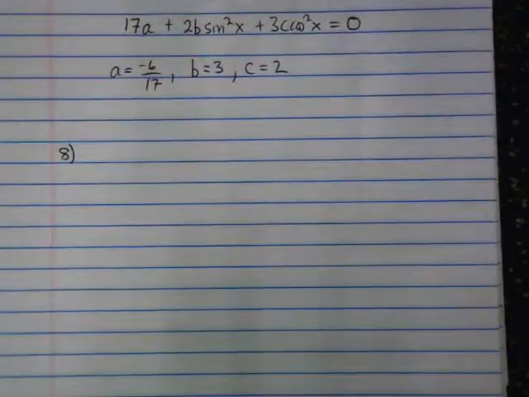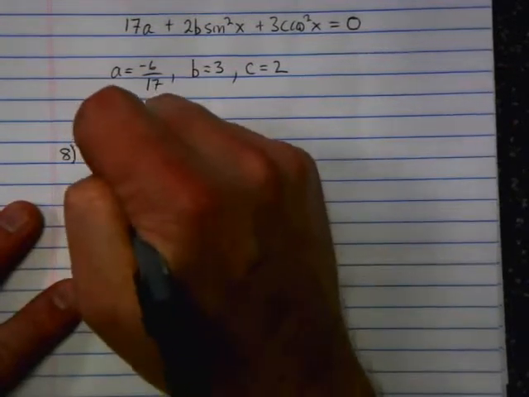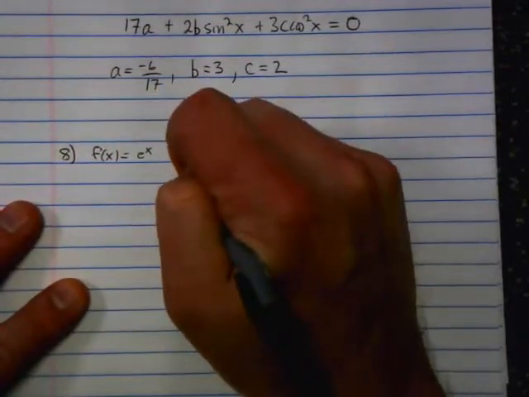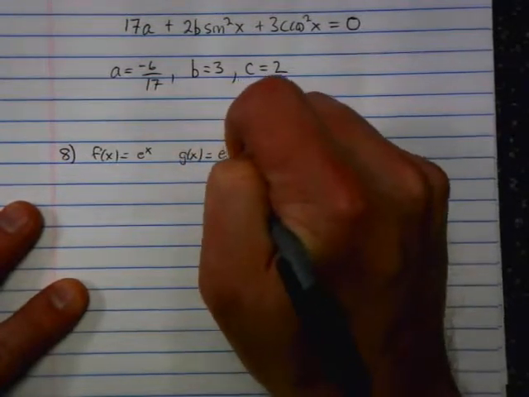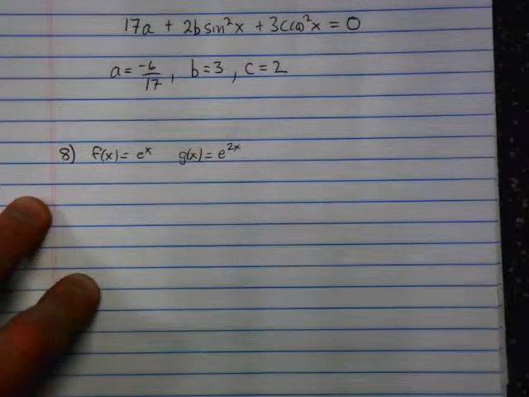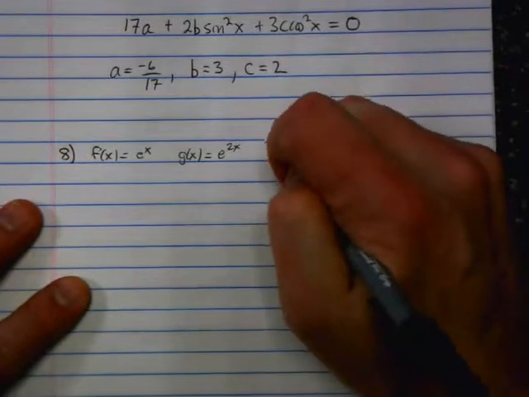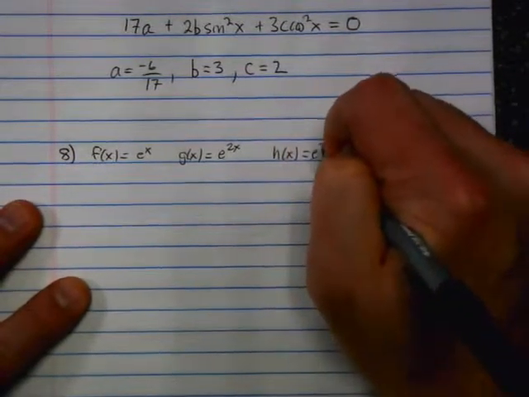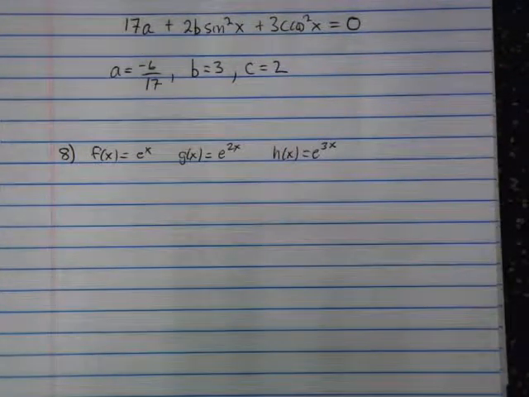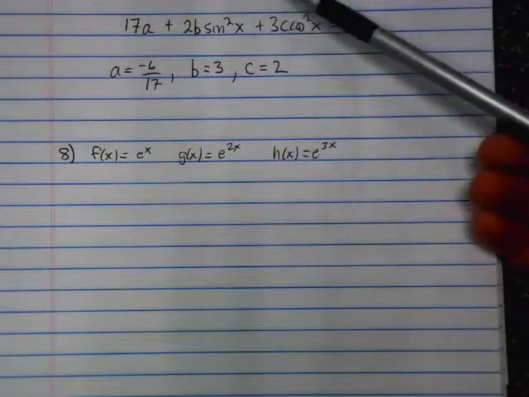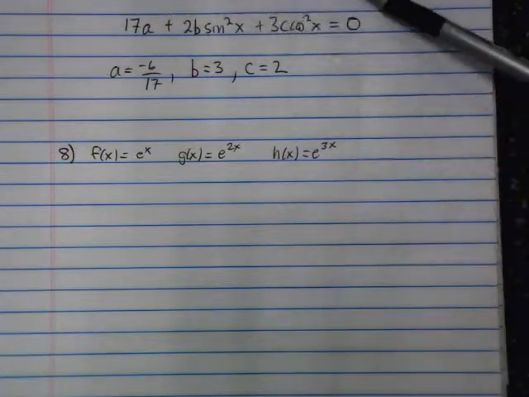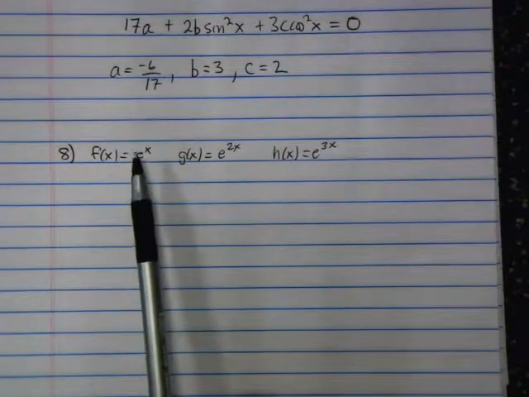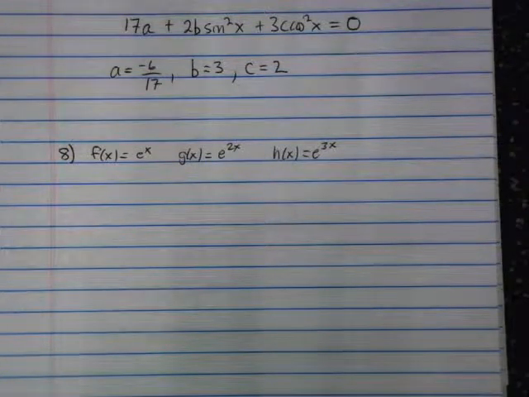All right, number 8, we go the other way. Number 8 says, here's 3 functions, f of x equals e to the x, g of x equals e to the 2x, and h of x equals e to the 3x. And it asks us to use the Wronskian to prove that these functions are linearly independent. So in number 4, we proved that these functions are linearly dependent. Number 8, we want to show they're linearly independent.